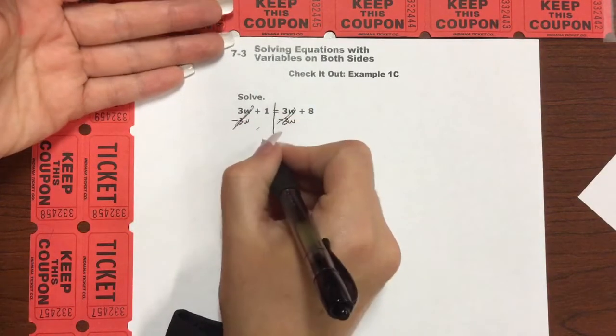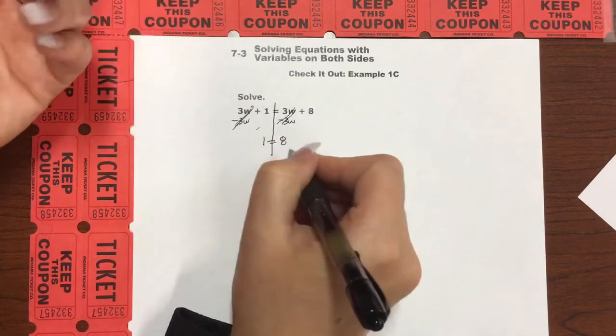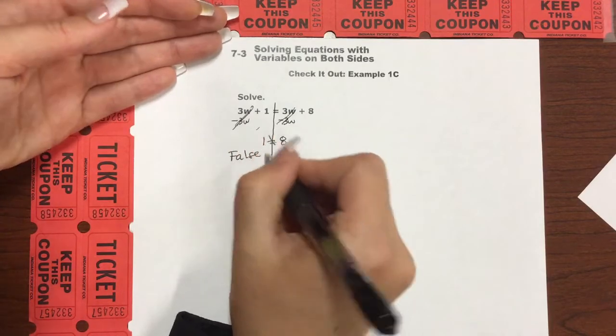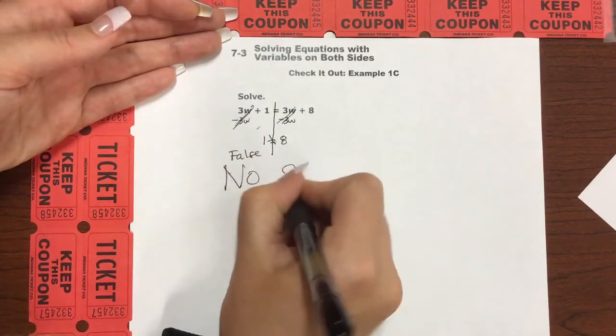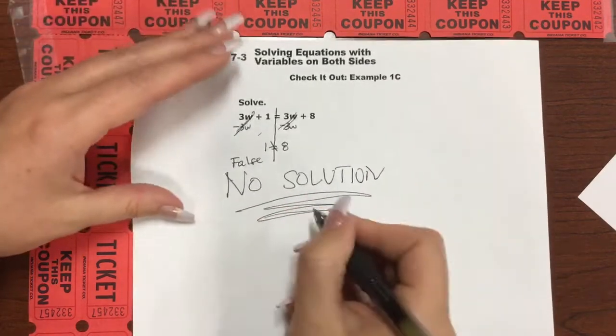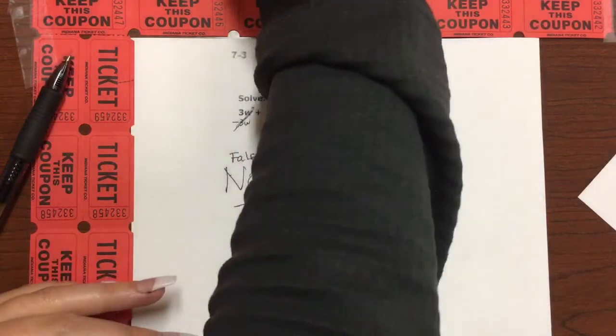So that cancels. We're left with 1 equals. That cancels. We're left with 8. Does 1 equal 8? I do not think so. This is a false statement, which means there is no solution at all. Nothing works. You can never put a number in for w into this equation. Nothing's going to work. And we've come to the end.